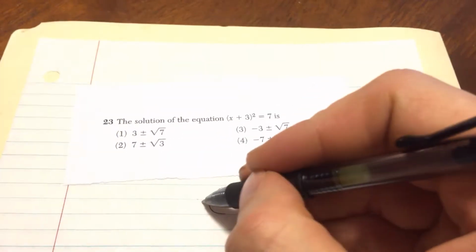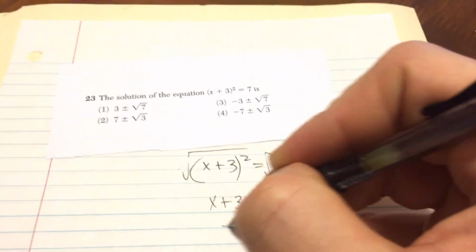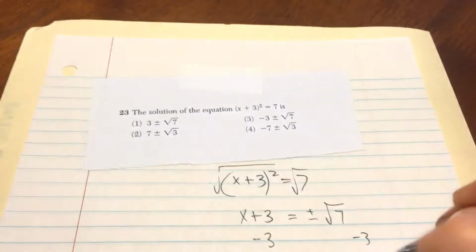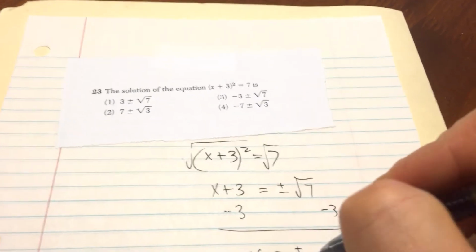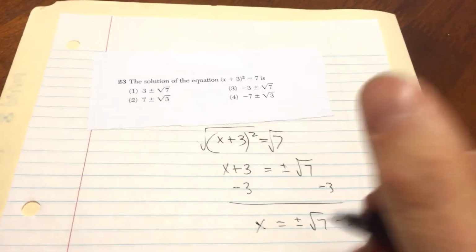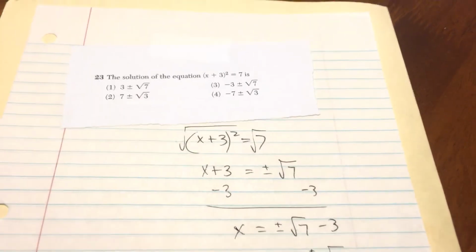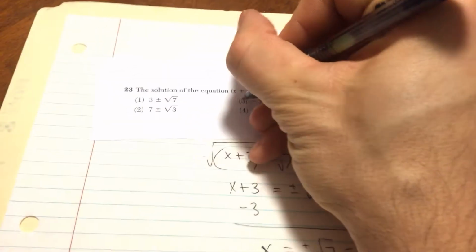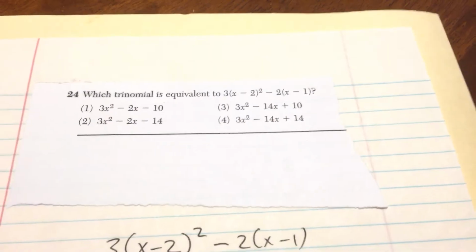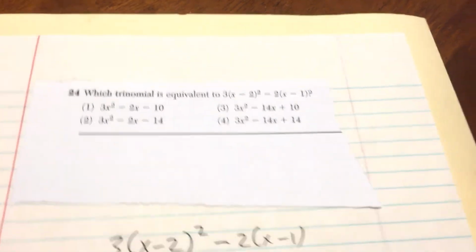In order to solve this, what I'm going to do is square root both sides. You get x plus 3 equals plus and minus the square root of 7, and then you subtract 3, and you get x equals plus and minus the square root of 7 minus 3. The problem is the choices aren't in that order, so you're going to say negative 3 plus or minus the square root of 7. Choice 3.